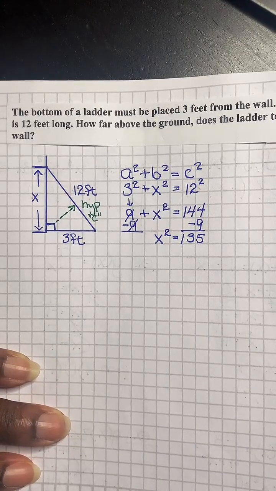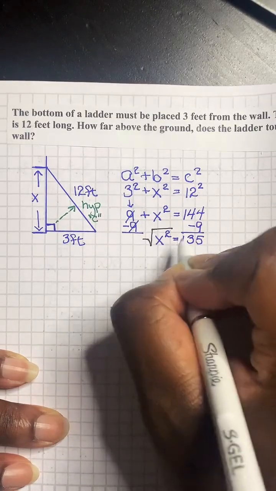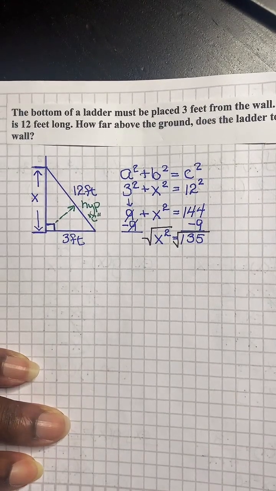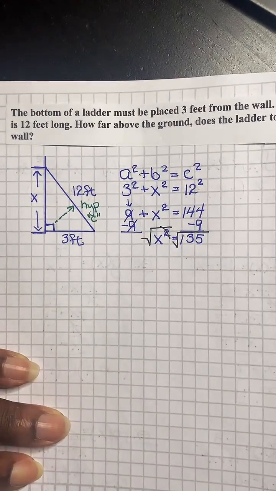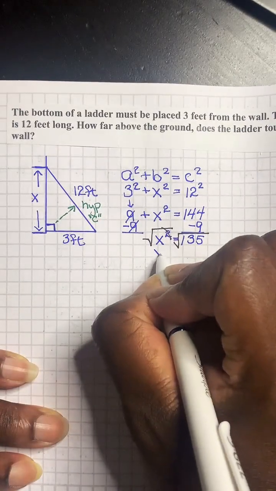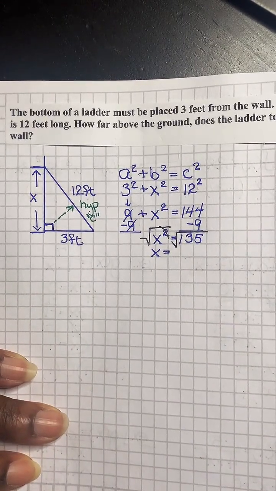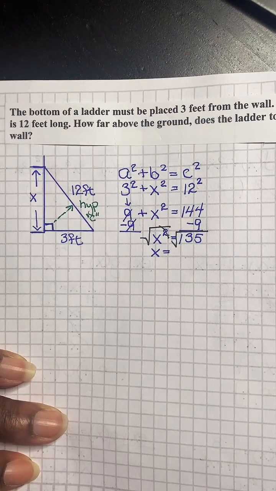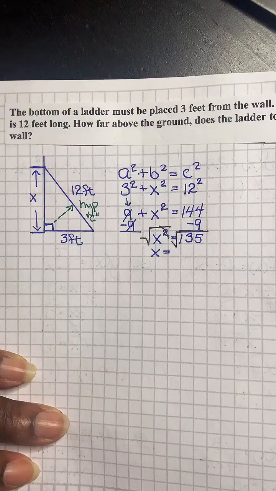Okay. So we're always going to do the opposite of the square, which is the square root. And whatever you do on one side of the equation, you have to do on the other side of the equation. So now, the x squared and the square root cancel out, leaving me with x. And like I said, normally when we're coming out of a square root, we usually do a plus and minus. But we're looking at distance, we're looking at length or height. So we're only going to be dealing with the positive.